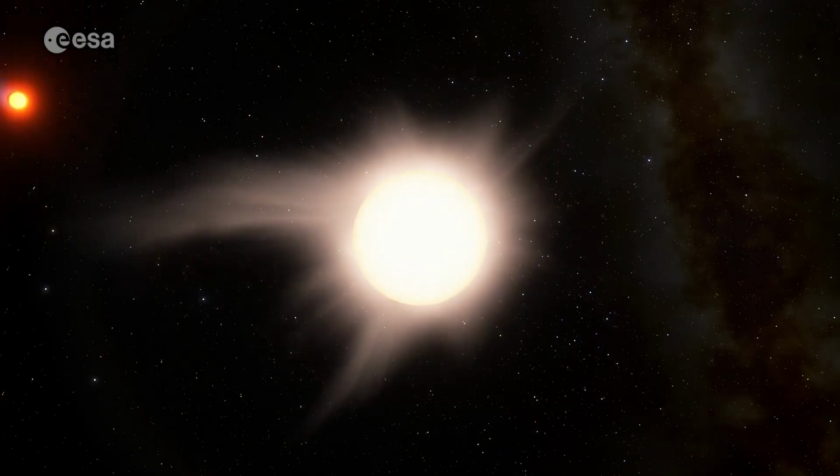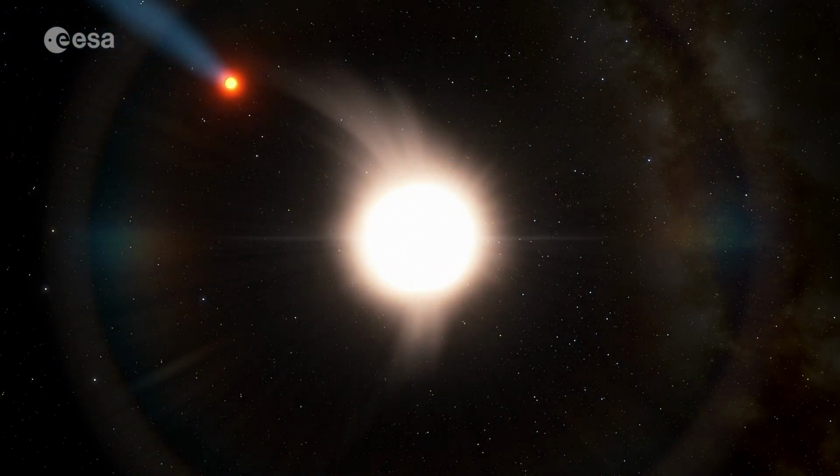I wonder what it would look like if we could see the exoplanet. Now continue the investigation into exoplanet composition.